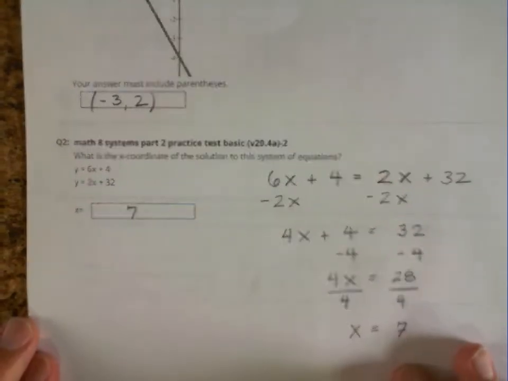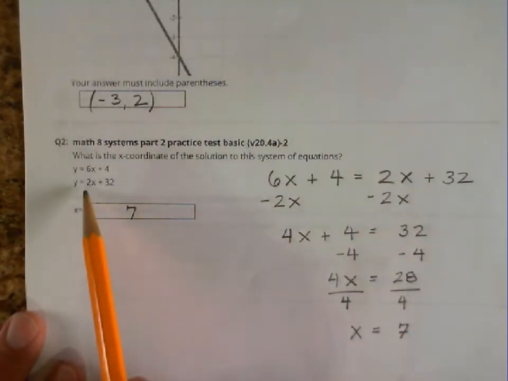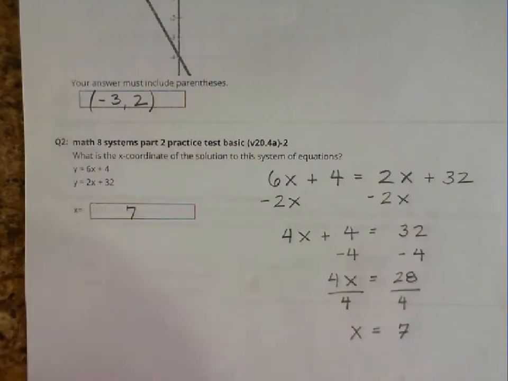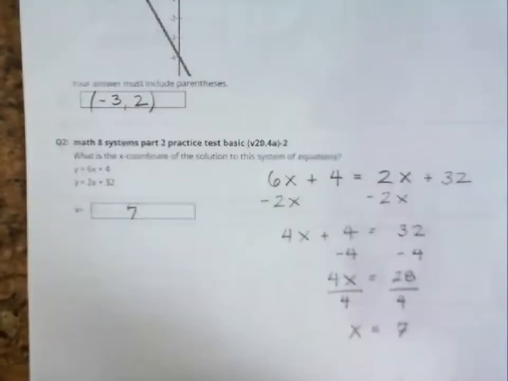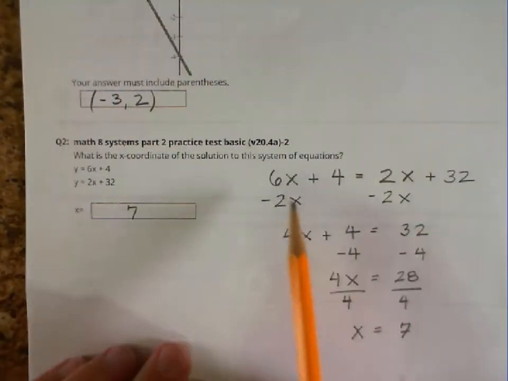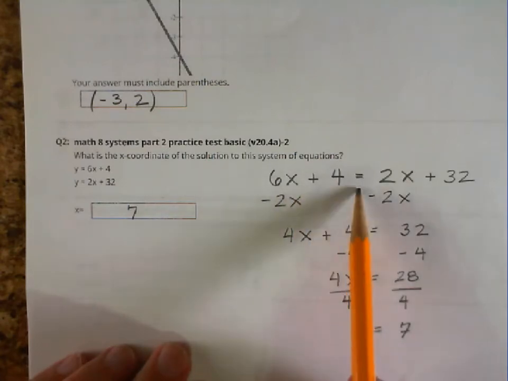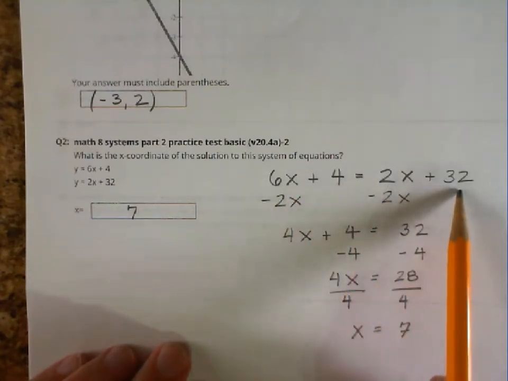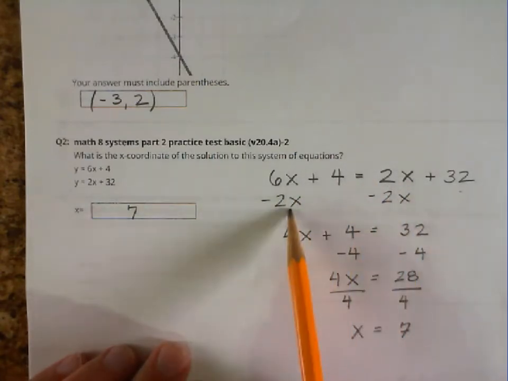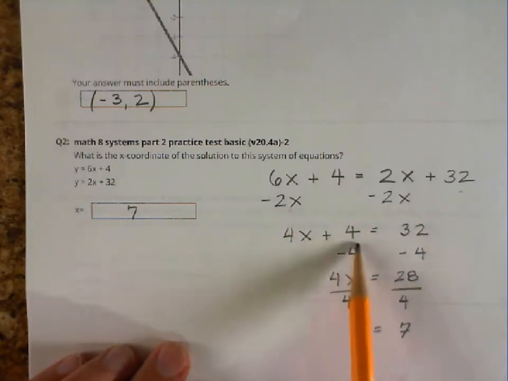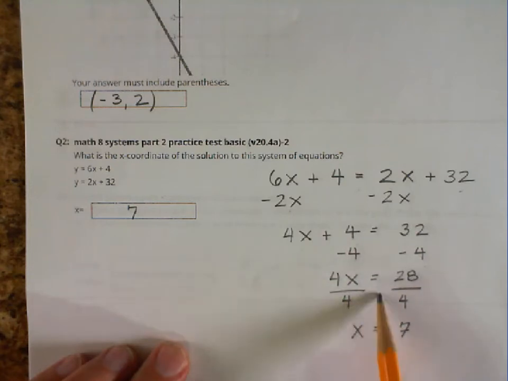Next one, I've been given a system. Both equations are in slope-intercept form. I'm going to take the two equations and set them equal to each other. So I have 6x plus 4 equals 2x plus 32. Subtracting 2x from both sides gives me 4x plus 4 equals 32. Subtracting 4 from both sides, 4x equals 28. Dividing both sides by 4, x equals 7.